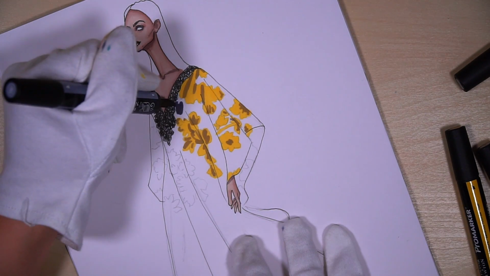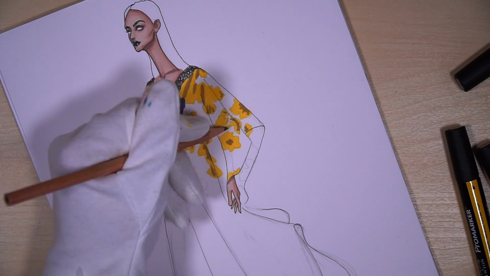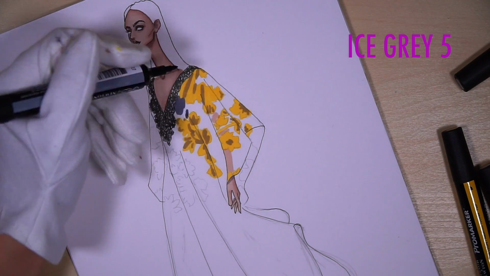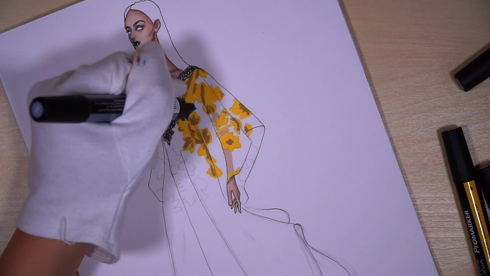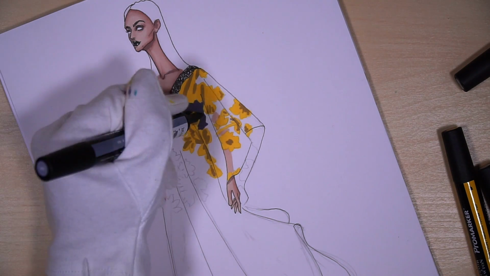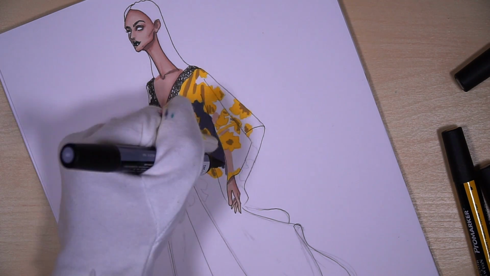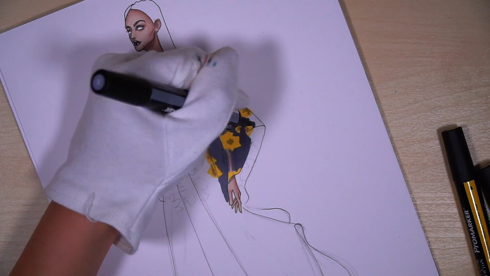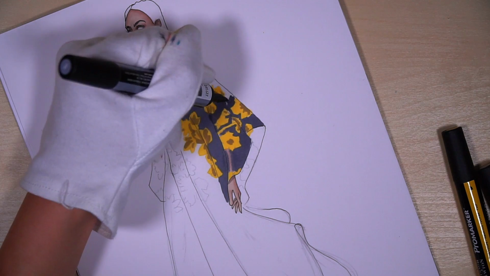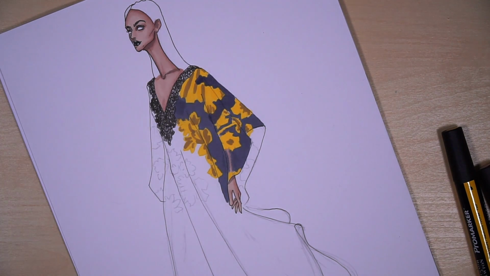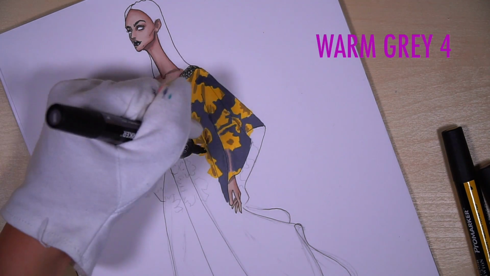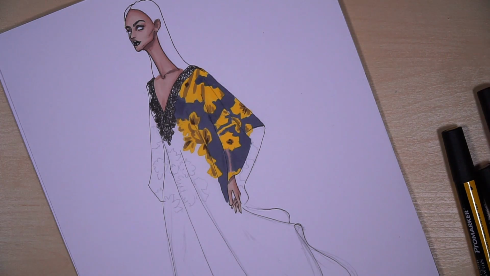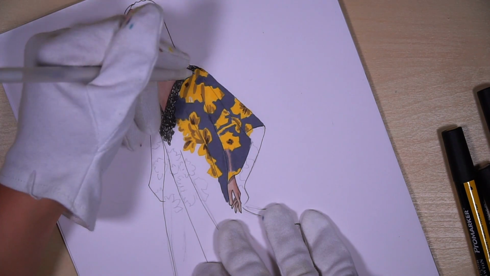So now I'm using ice gray. Let's color her arm. I'm using ice gray 5 because her dress is actually black, but somewhere we have highlights, and in order not to miss them, first I'm using dark gray. I like the way ice gray looks with this yellow. Next I'm using warm gray 4 for some details of these flowers, just adding some ice gray.